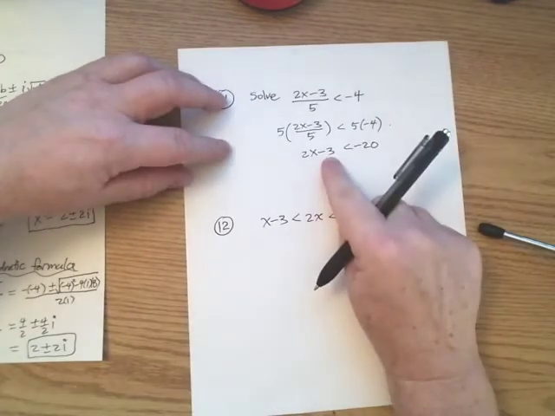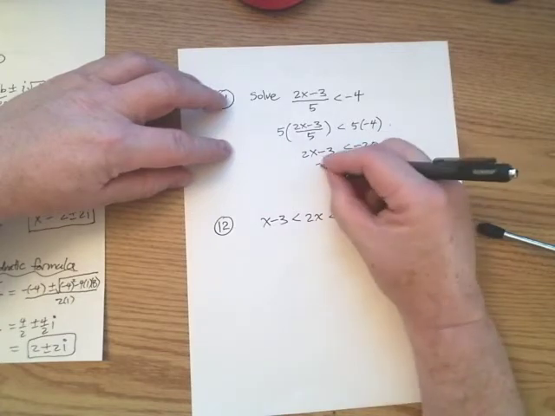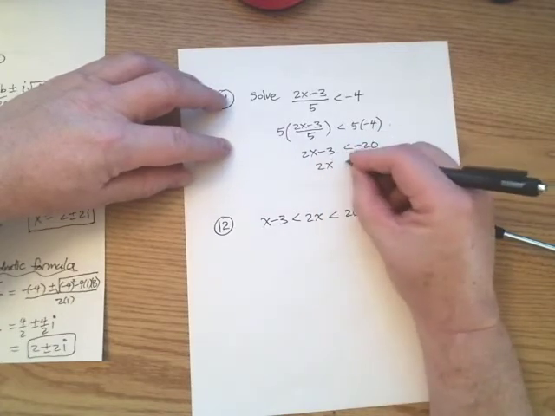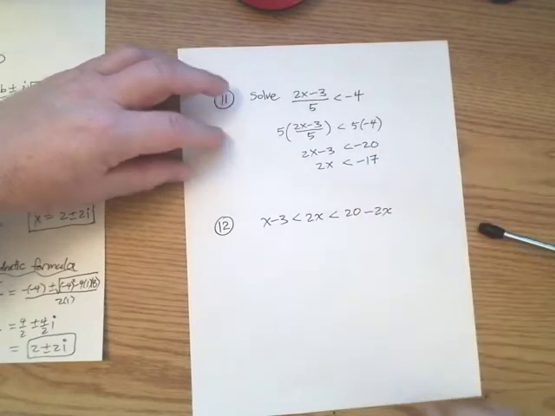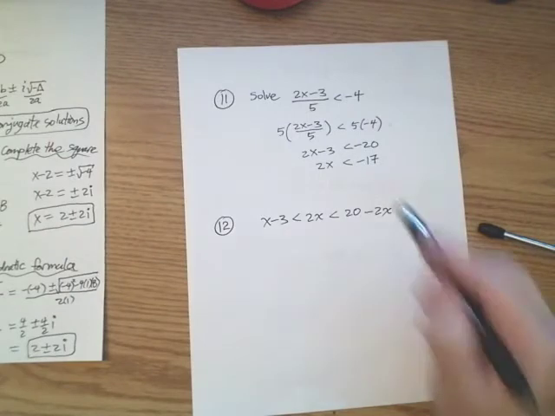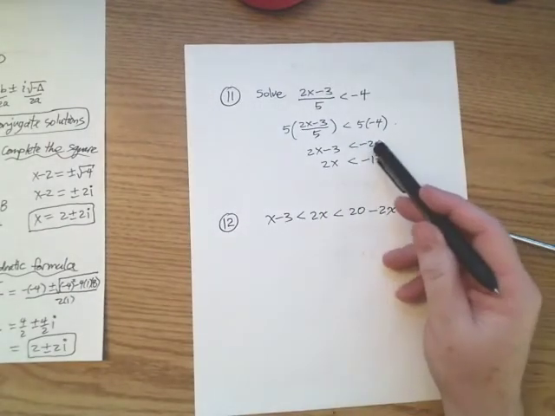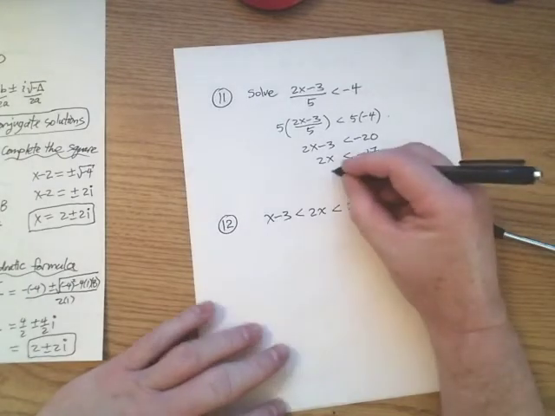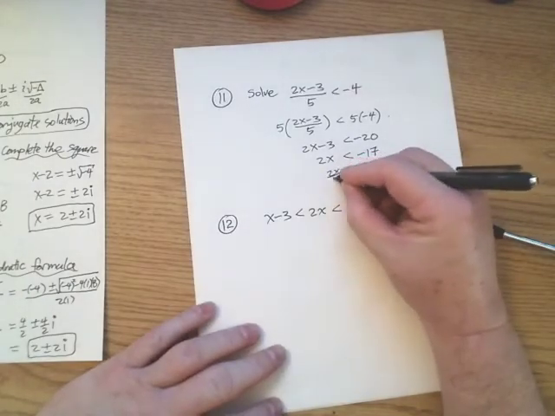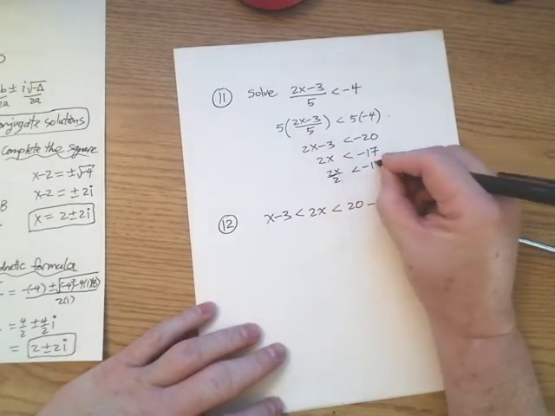Now I'm going to work this like I would a simple linear equation. I'm going to add 3 on each side. You never have to worry about changing the direction of the inequality if you're adding or subtracting on both sides, right? So I'm going to add 3 on both sides. Negative 20 plus 3 is actually negative 17. And now I'm going to divide both sides by 2. Again, do I have to worry? Nope.